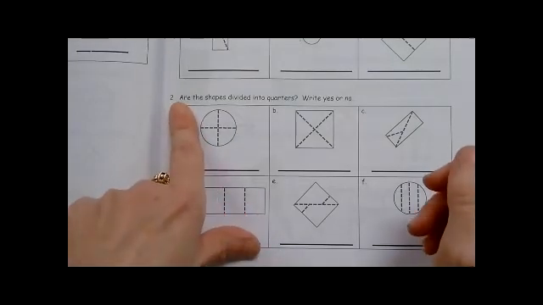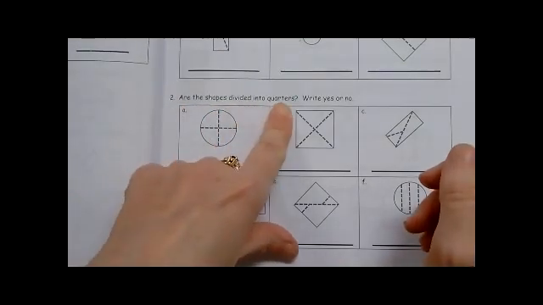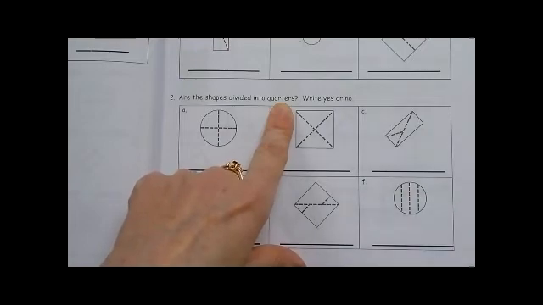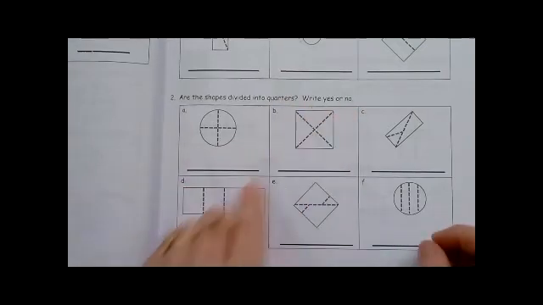The directions change. Are the shapes divided into quarters? Class, another way of saying quarters is fourths. So when I divided my green board into 4 pieces, that is quarters. Fourths is another way of saying quarters, okay? Think about it, class. There's 4 quarters in $1, okay? So are these shapes divided into quarters, meaning 4 equal parts? Right, yes or no? Look at this one.